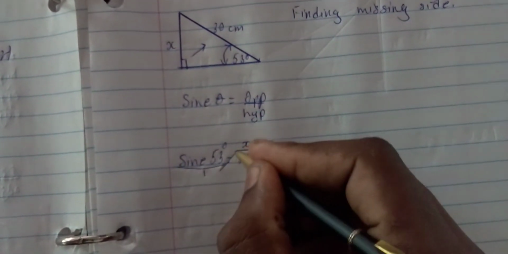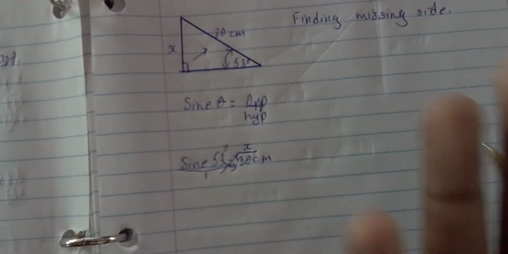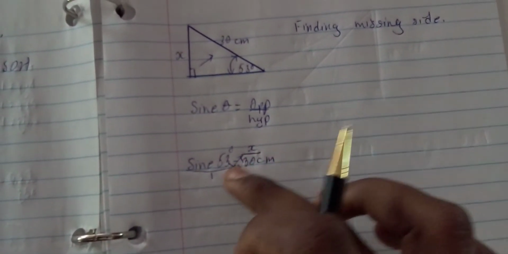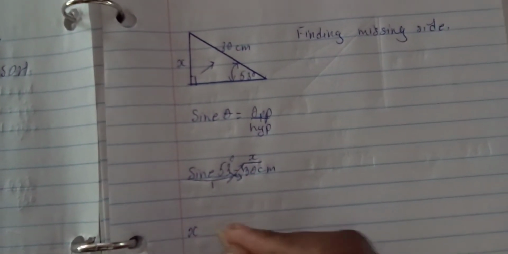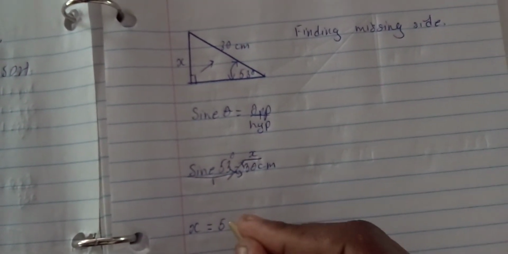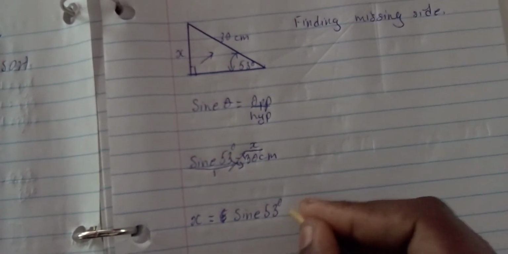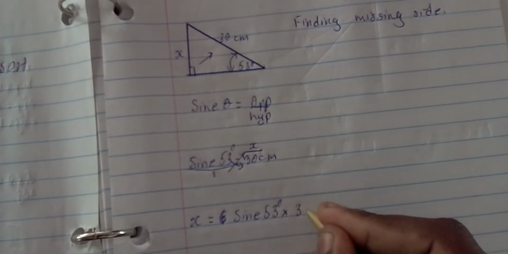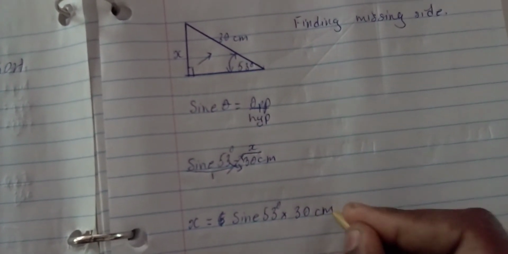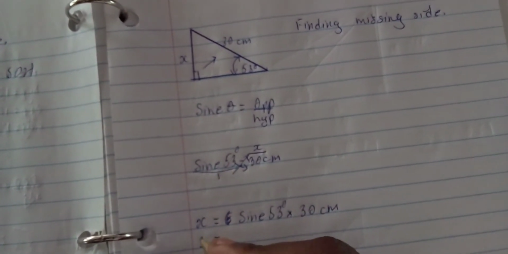Okay, so we're just going to cross multiply. We're going to cross multiply the sides to make x the subject. So 1 times x is x, and sine 53 will be multiplied by 30 centimeters, sorry. We could go ahead and solve this by using our calculator. We need our calculator to find this.